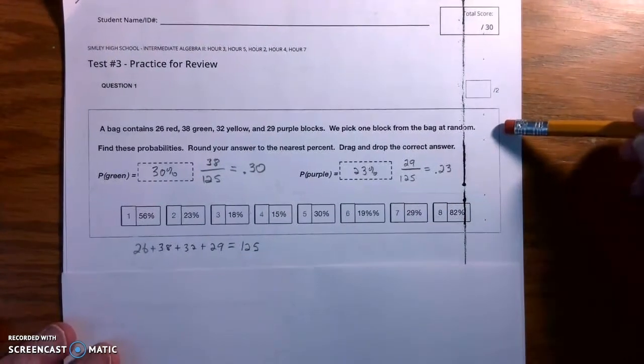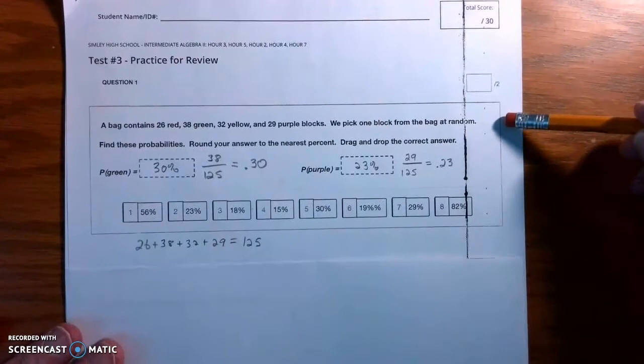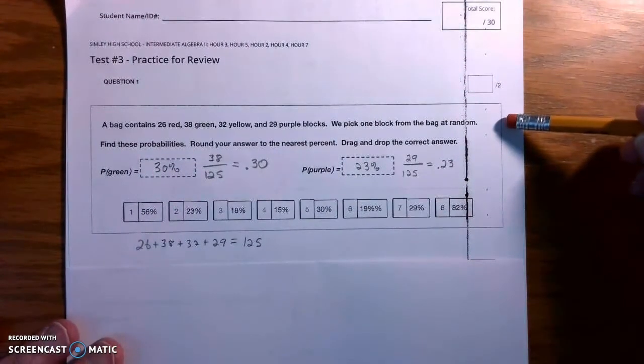I'm hoping that you have already tried it at least once. All right, just to get ready for the test. The test is very much like this. All right, I tried to keep the questions in the same order.